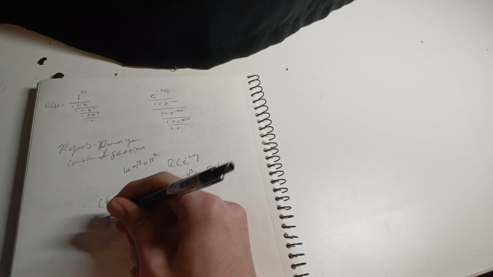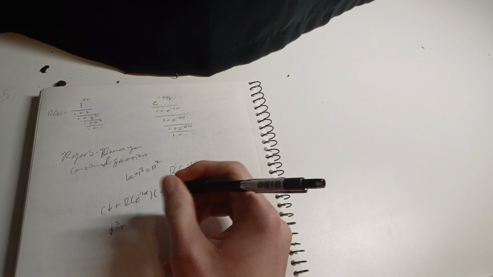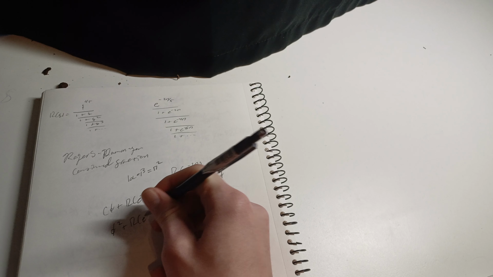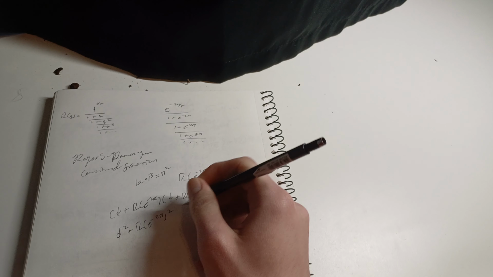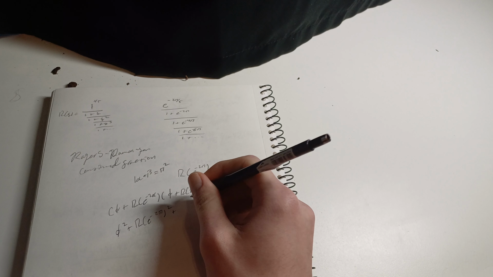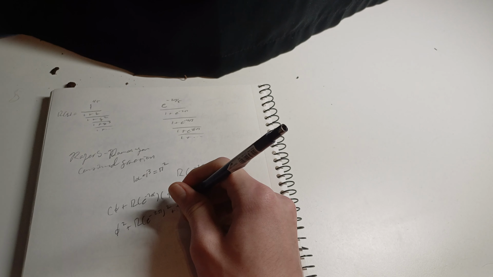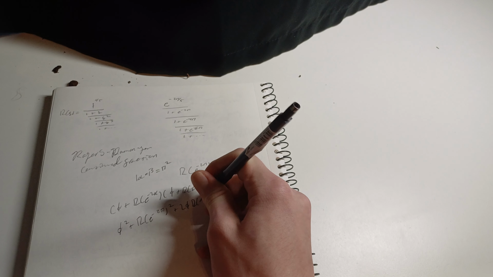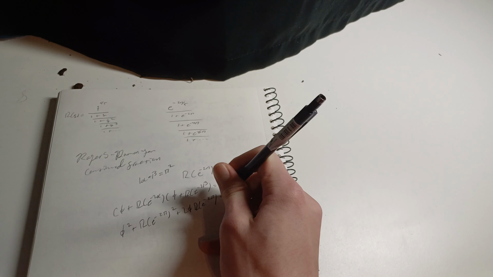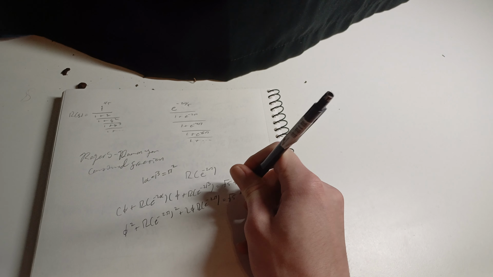So we'll just use pi for both. So we'll get golden ratio squared plus r of e to the minus 2 pi squared plus 2 golden ratio r of e to the minus 2 pi equals square root of 5 over the golden ratio.